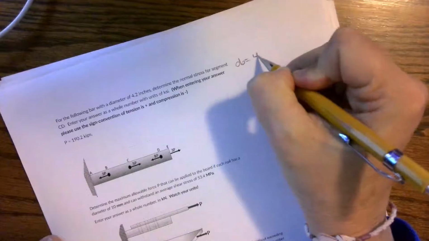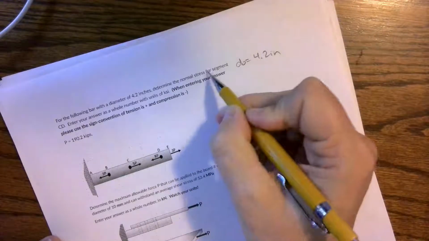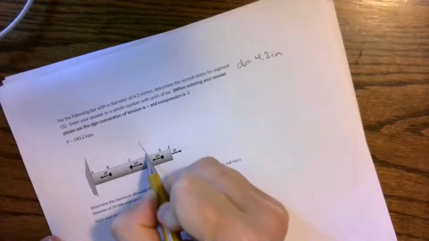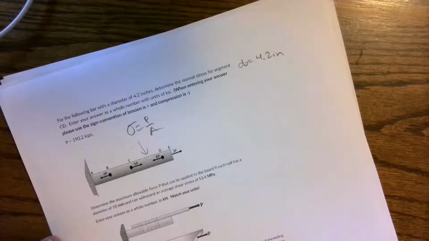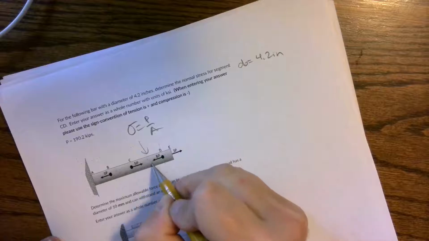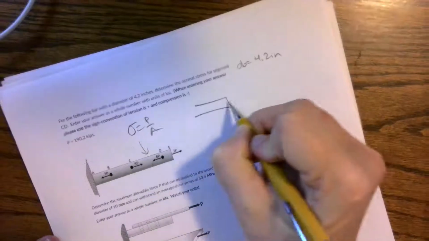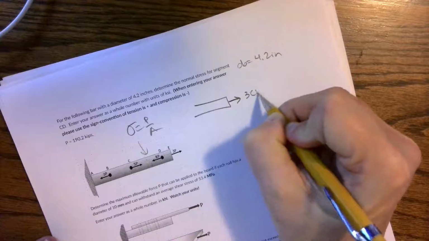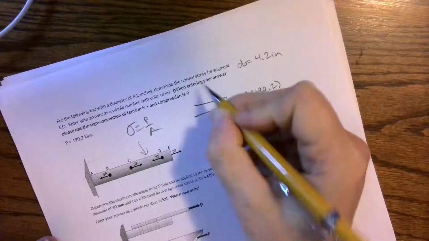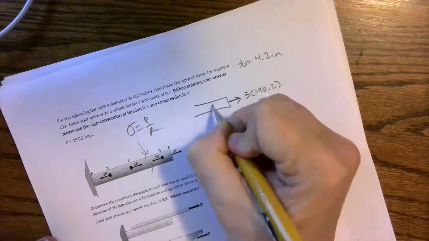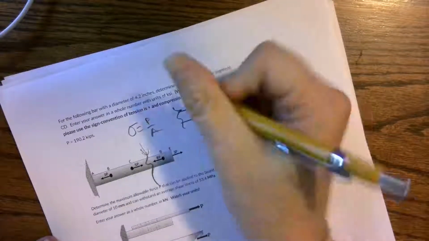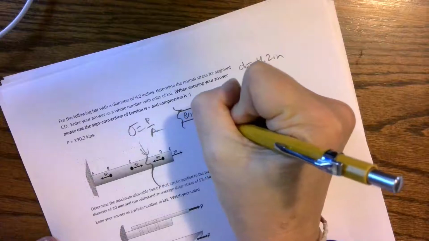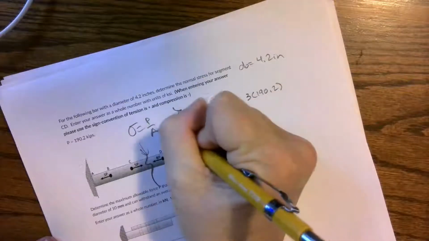For the following bar with a diameter of 4.2 inches, determine the normal stress for segment CD. So I want to know the stress here. Stress is P over A. So I have to find the internal force. I draw my little free body diagram, and I have 3 times 190.2. Then if I'm in here, I also have to look at this, so let's come down a bit farther. We're cutting it right here. I have 8 times 190.2, and I'm going to assume tension.